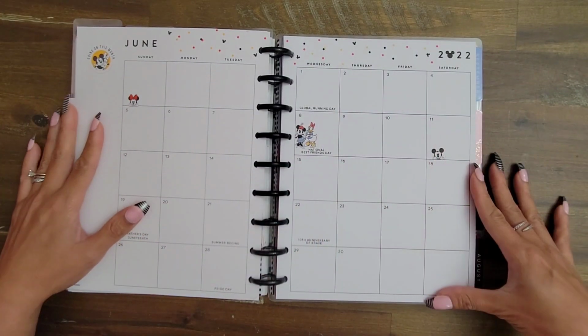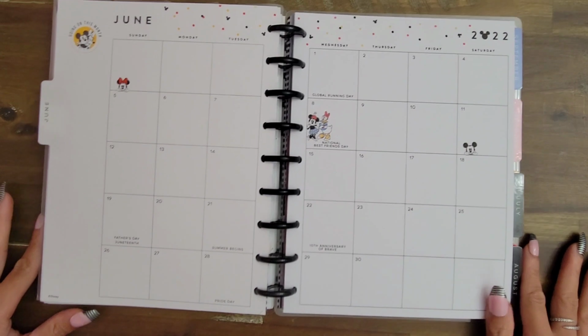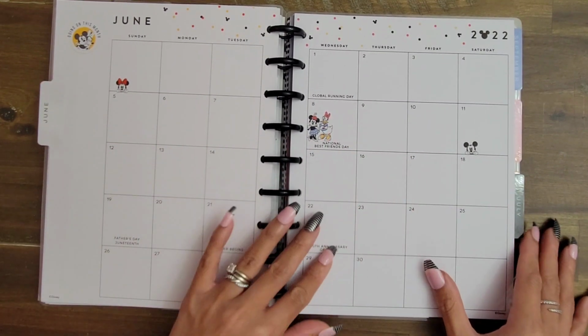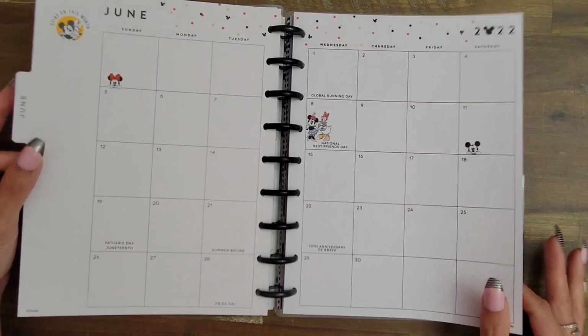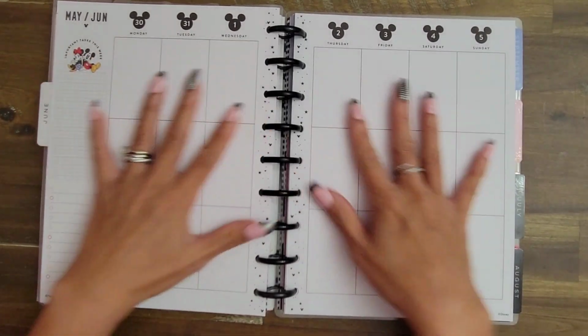So I flipped open into June right here. Let me actually zoom in just a little bit. It doesn't have to be quite so far. So this is the month of June, and you will notice that this is the June divider, the monthly spread, and then if you open it up, it has the May-June combination right here.